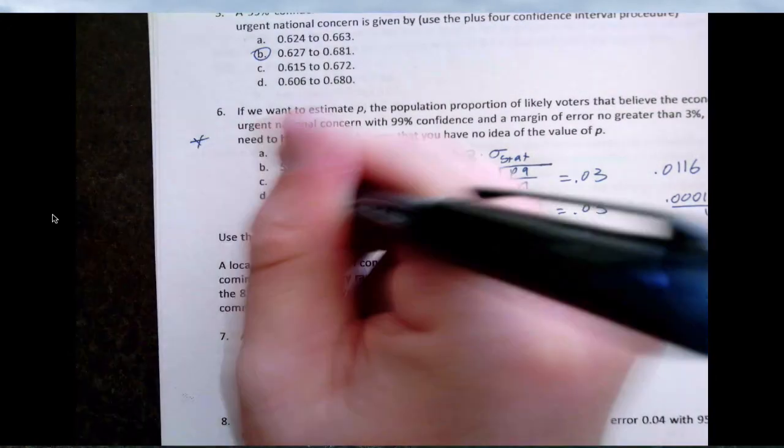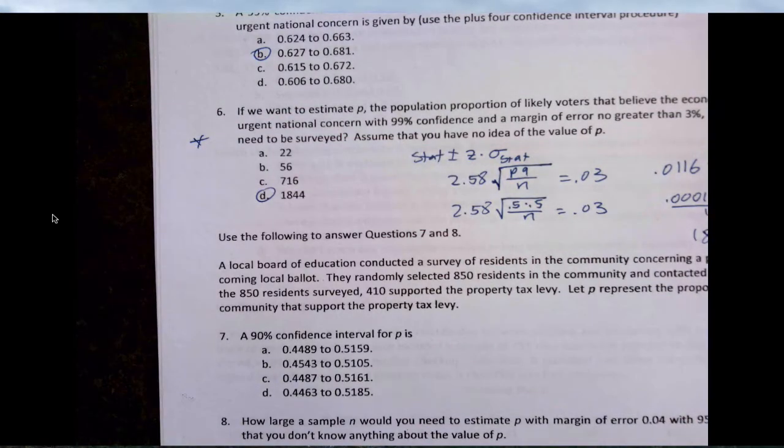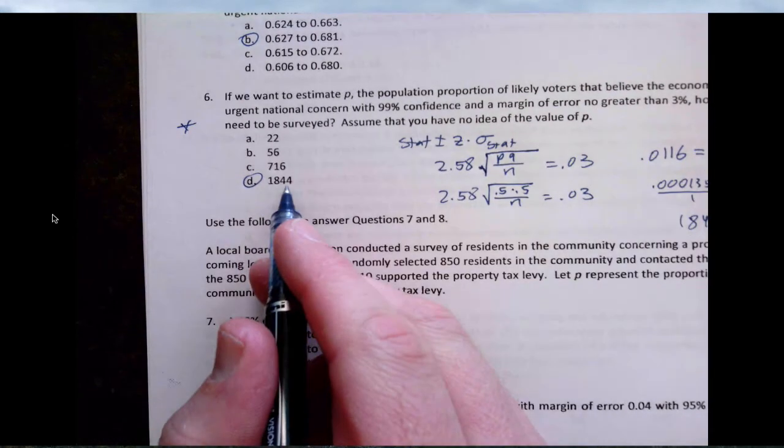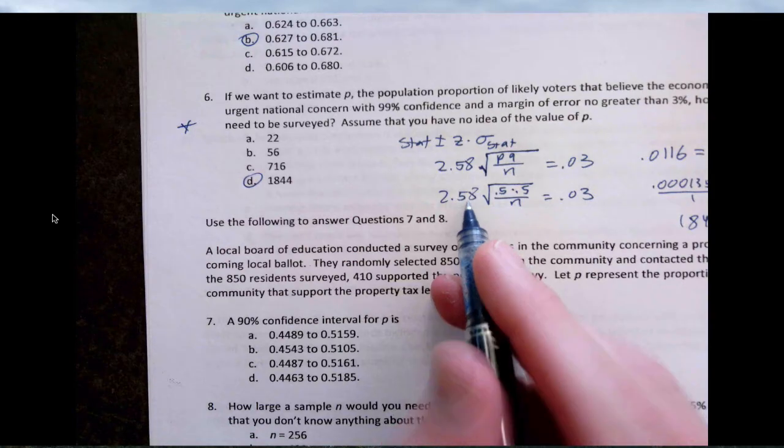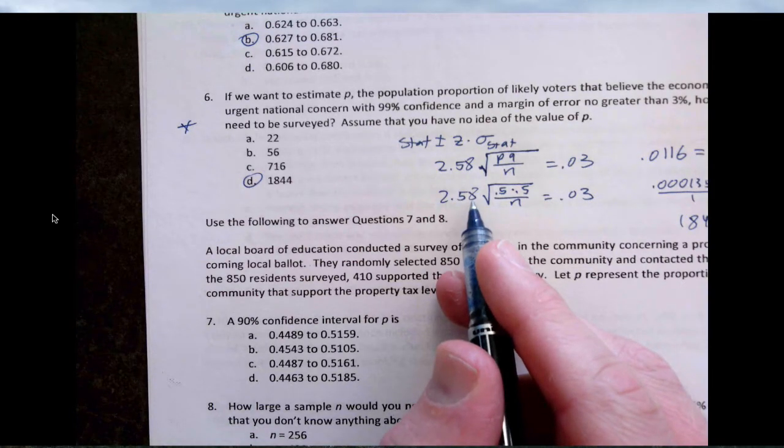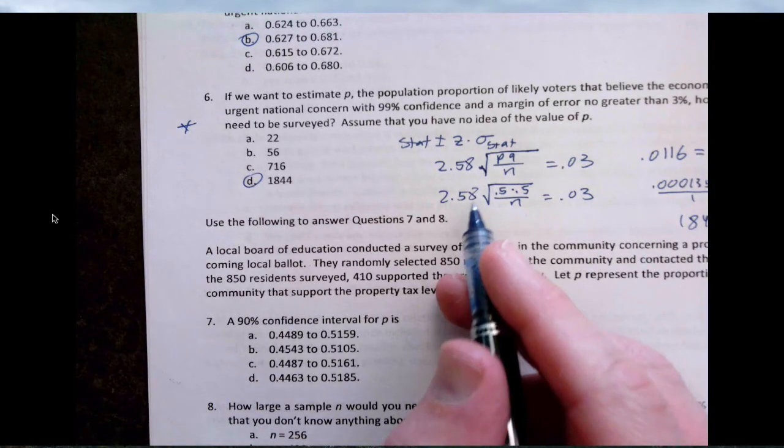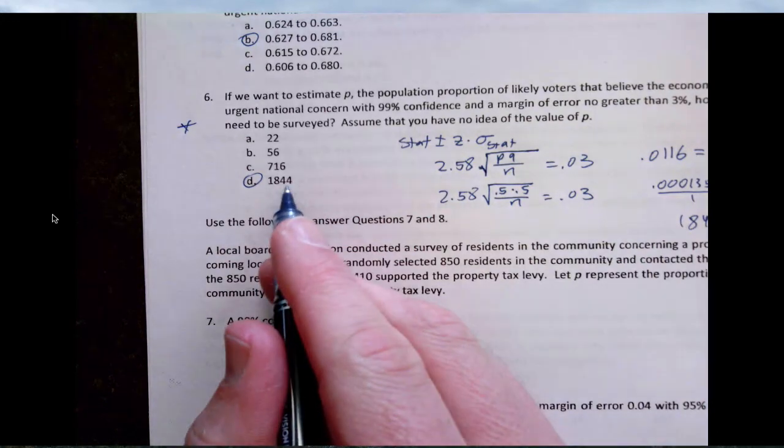Okay, so they had 1,844. Here we go. All right, the reason they would have had a smaller number than me is that I rounded off rather early. So if I don't round off nearly as early, I'm going to get a more accurate value here, which is probably going to be a slightly smaller number right there.